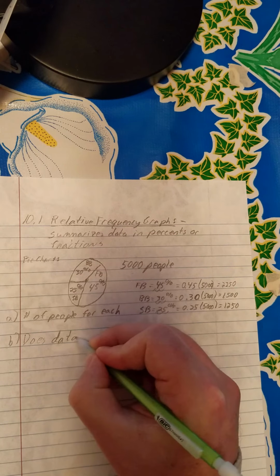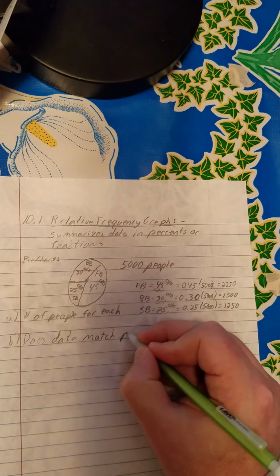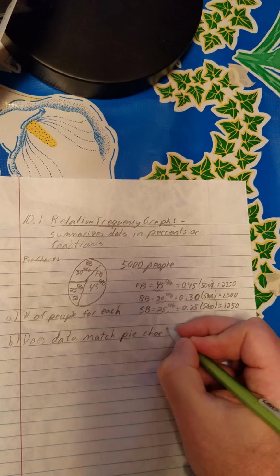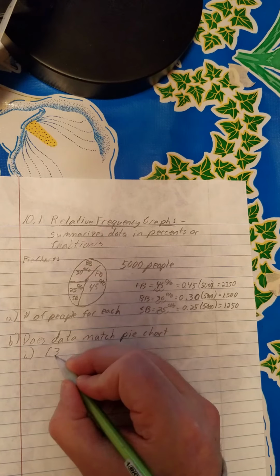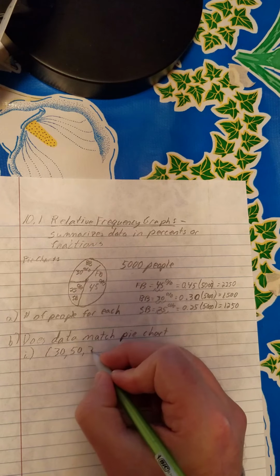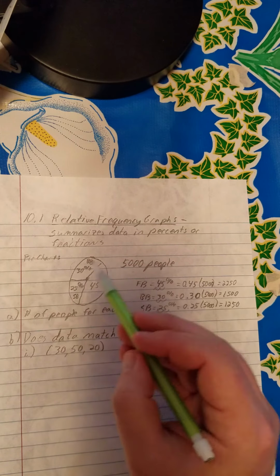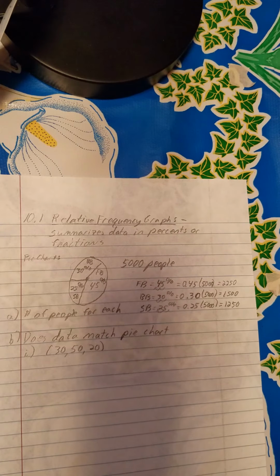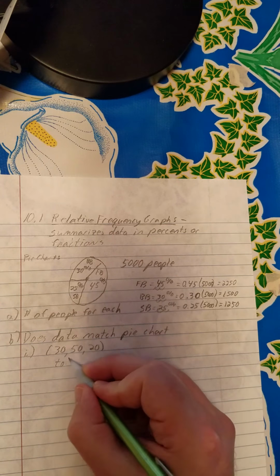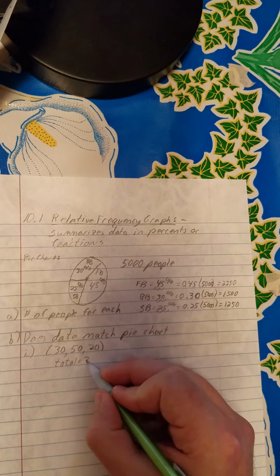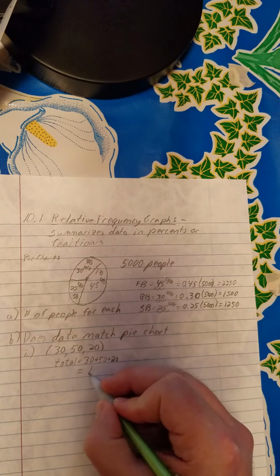Second question, does data match pie chart? I'm going to give 2 questions here. So 30, 50, and 20. So if these are my numbers, would it make this pie chart? There's several ways of doing this, but to me the best way is to first find the total. So 30 plus 50 plus 20 is 100.